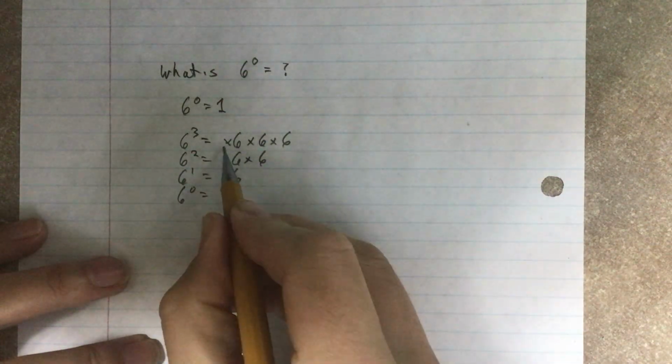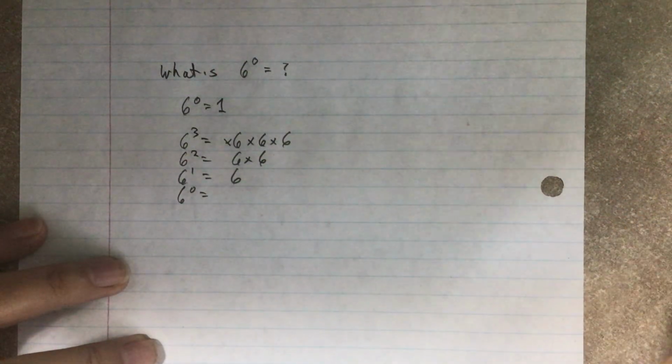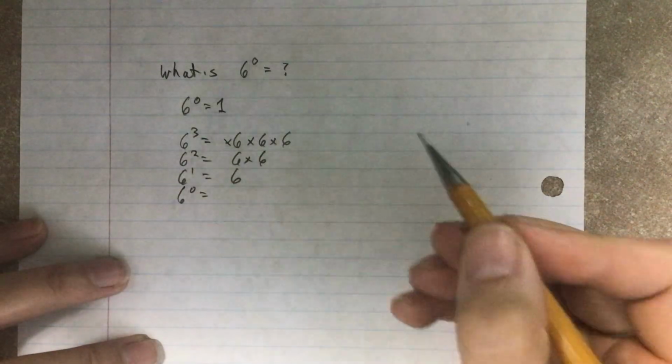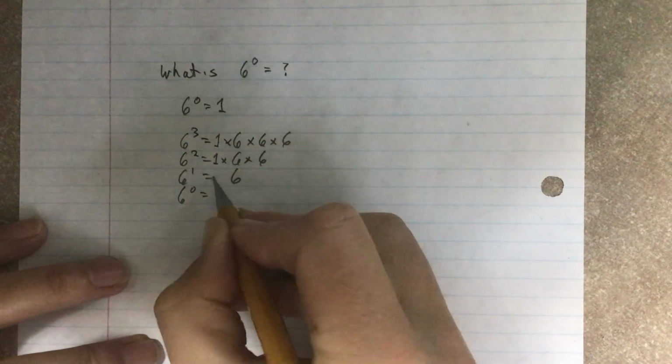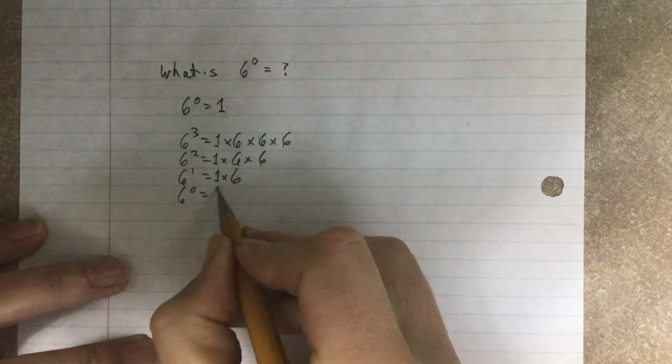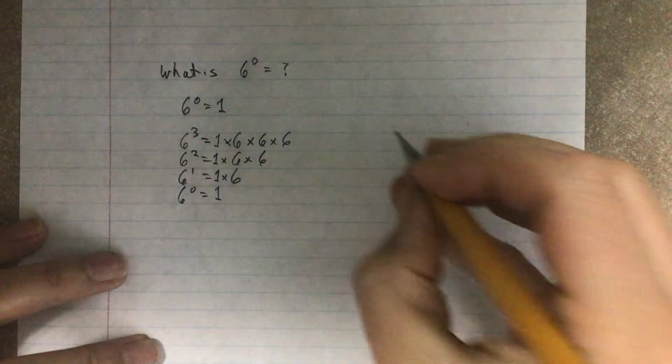Some way so that all of these 6's are all times 6's, instead of the first one not actually having an operation with it. If we put a 1 in front as our starting point for multiplication, or what you would get when everything cancels out, then at the 6 to the power of 0 case, all that's left is the 1. We actually do the same thing with multiplication.